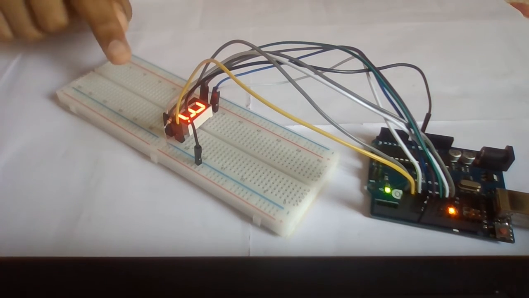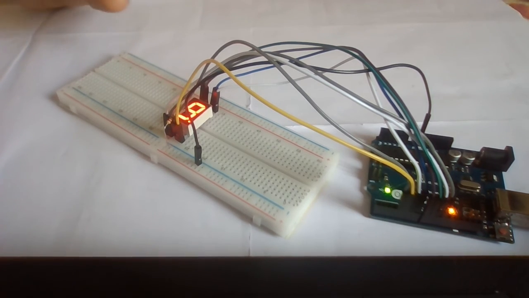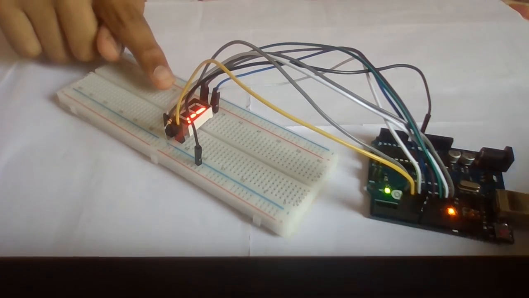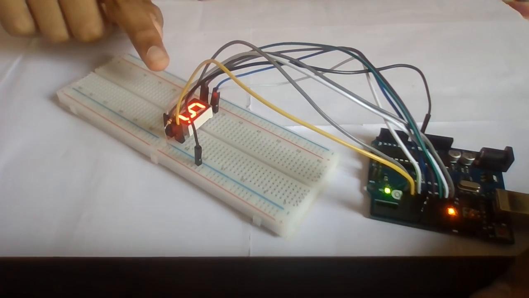Now you can see that each numeral is being displayed after a delay of 1 second. So numerals from 0 to 9 are being displayed at an interval of 1 second. In this way, the 7 segment display works. I hope you have understood how the 7 segment display works.